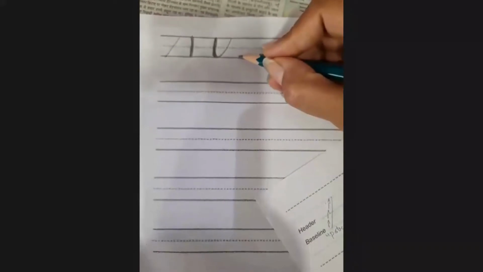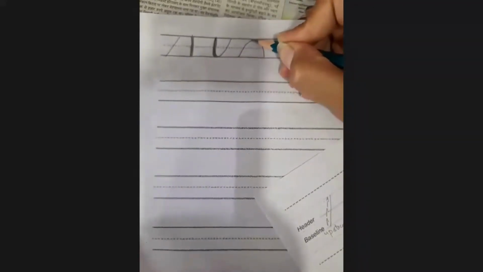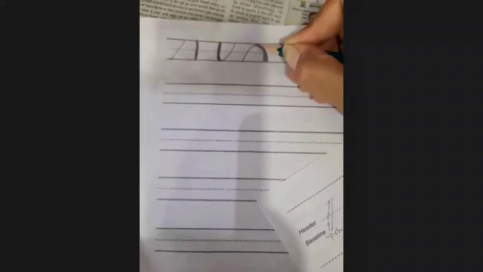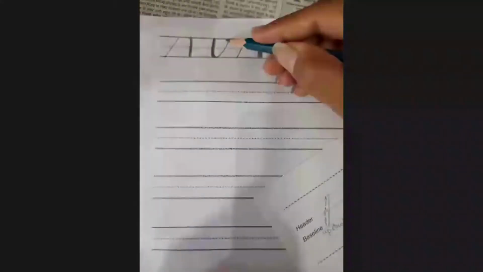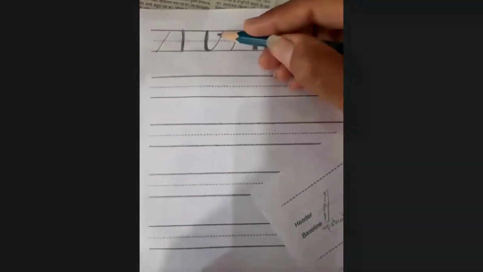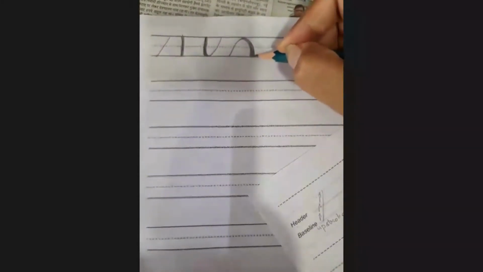So, this was my upstroke and this was my downstroke. I'm going to give this a thick one. Did you get that? This was my downstroke and I'm going up. Now, this was my upstroke and I'm coming down. All right, this was my overturn.